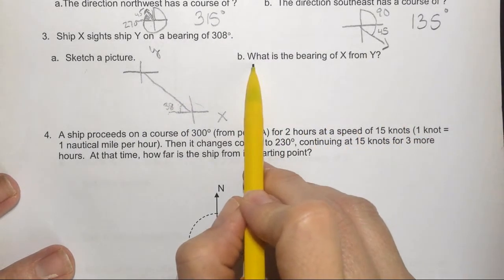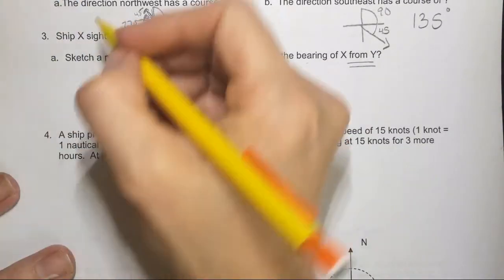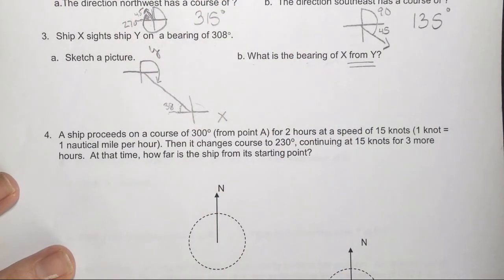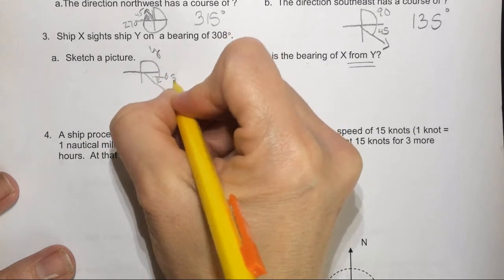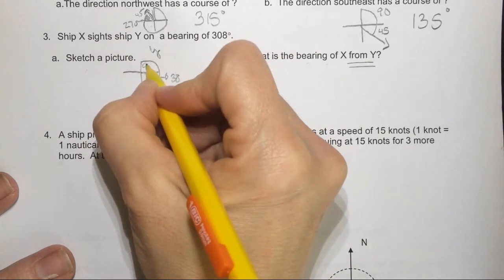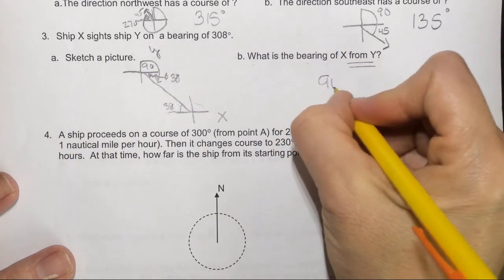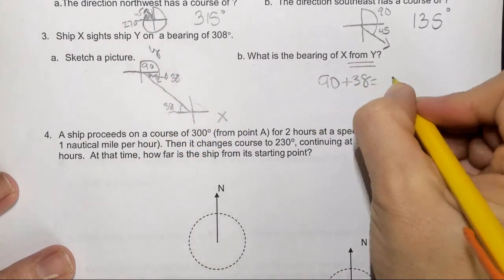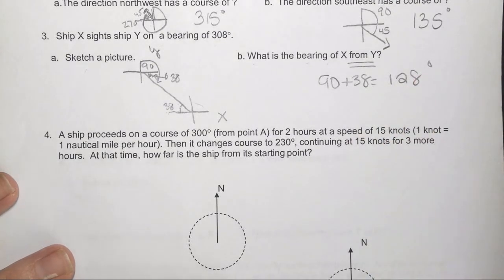The question they want me to answer is what is the bearing of X from Y? That means they want me to go to the Y, and they want me to switch like this from the north. Alternate interior angles tells me this wedge right here is 38 degrees. This little piece right here. And I know this is 90, so all I have to do is add 90 plus 38. 90 plus the alternate interior angles of 38 tells me that there's a bearing of 128 degrees. Okay.